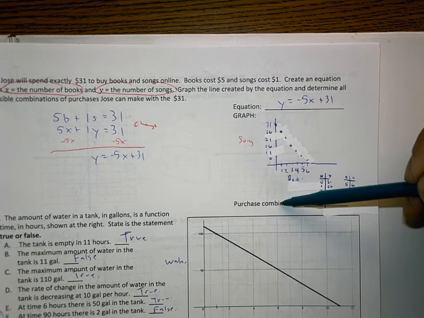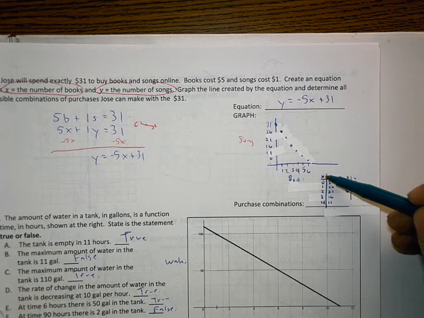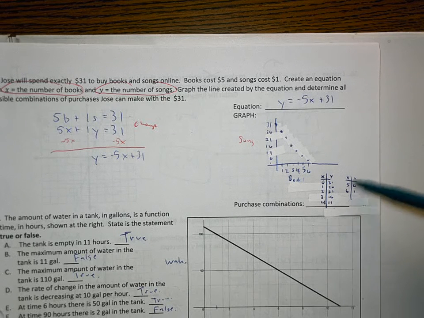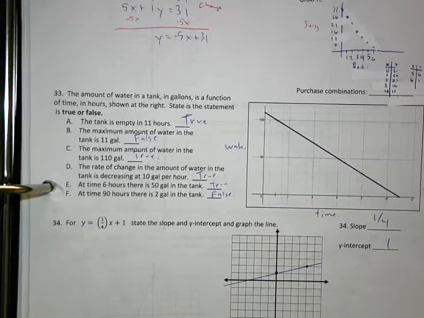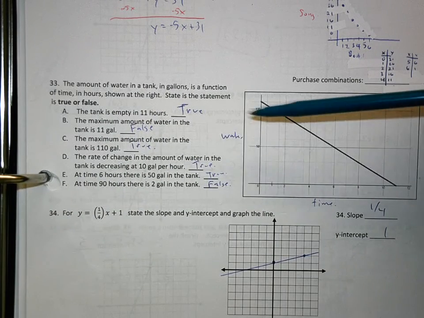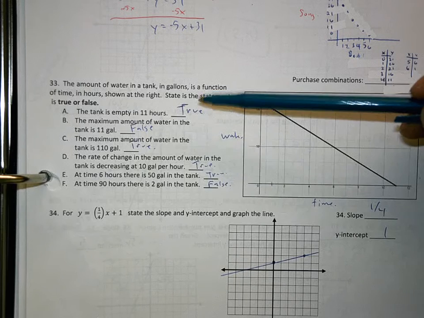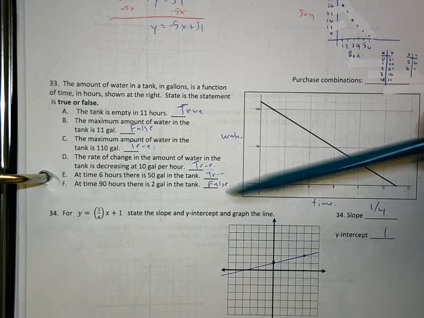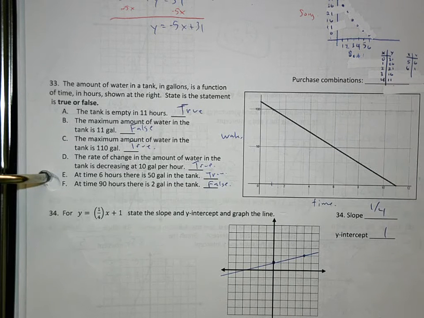The purchase combinations, I just wrote a table and I said, well, if I buy 0 books, I can get 31 songs. If I buy 1 book, I get 26. And I went all the way from 0 all the way to 6. 6 books, 1 song. And I didn't have enough room to do the full table, so I made a second table right there. You had to make choices whether things were true or false about this graph. And just so you are aware, it went true, false, true, true, true, false. Did any of you have any questions on those?